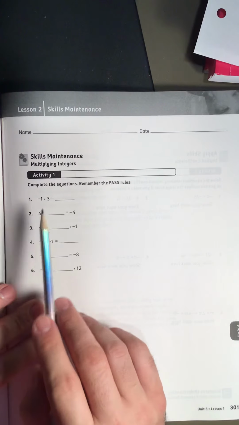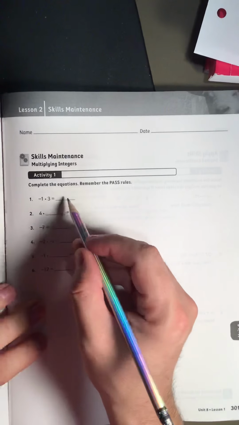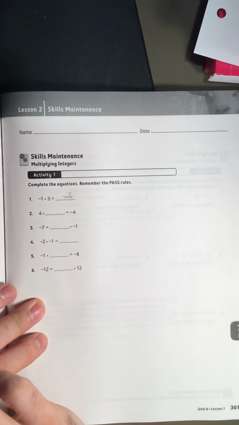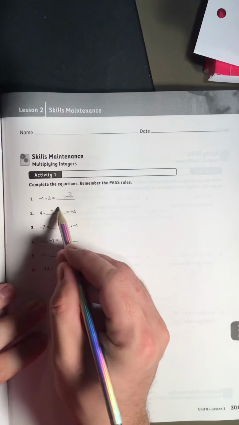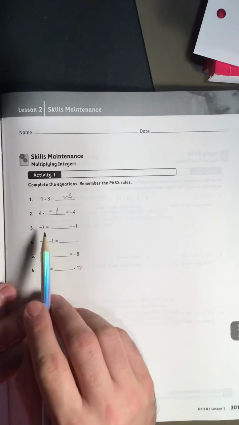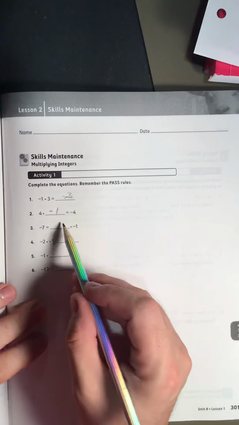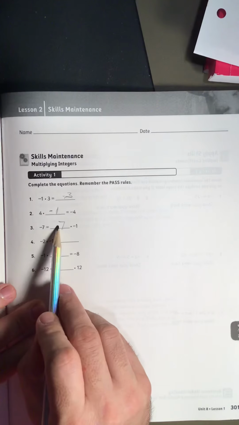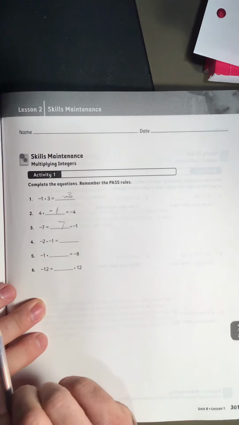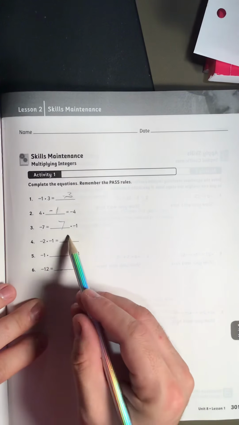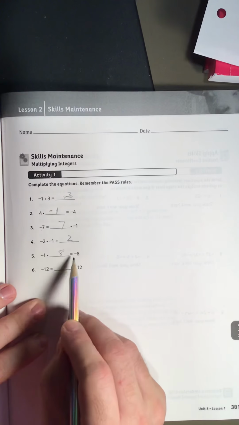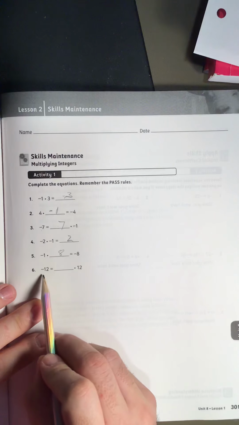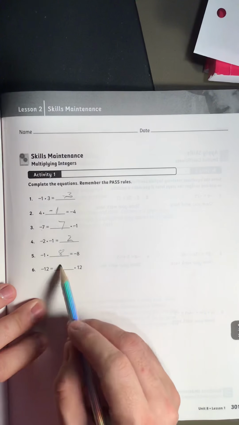So negative 1 times 3 should be negative 3. 4 times what is negative 4? That would be negative 1. Negative 7 equals what times negative 1? That would indeed be a positive 7, because if it would be negative, that would have been a positive. Negative 2 times negative 1 is a positive 2. Negative 1 times 8 is negative 8. And negative 12 equals what times 12? And that would have to be negative 1.